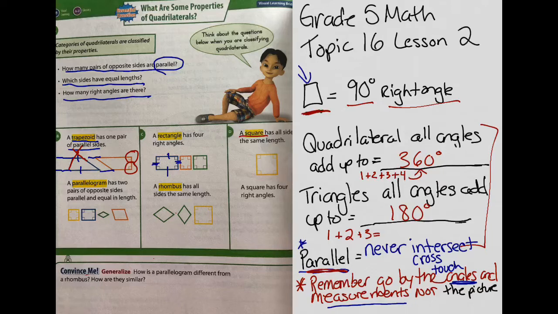When we look at the square, it has all sides the same length. That's a big difference between the square and the rectangle. The square must have all 4 sides the same. So this side, this side, this side, and this side are going to all be equal in measurement.